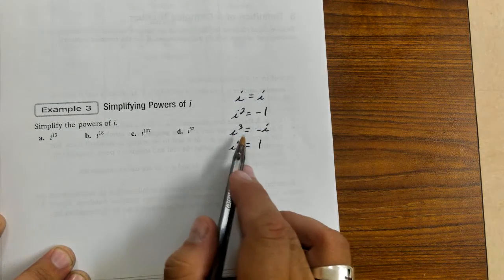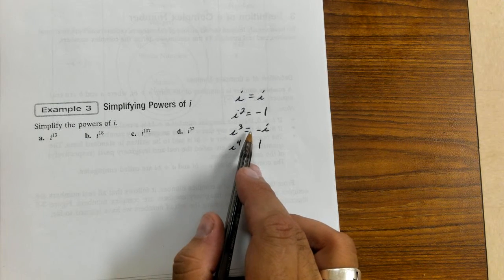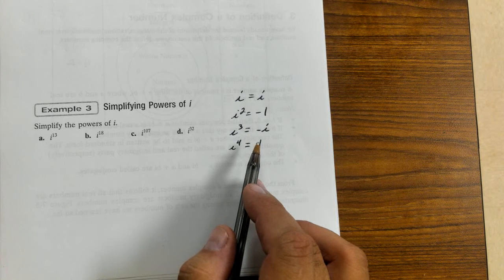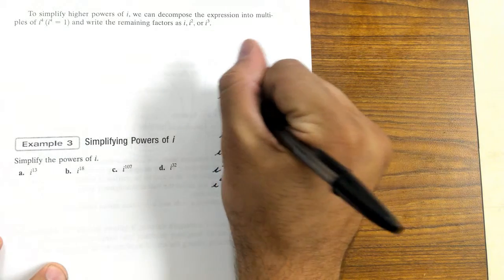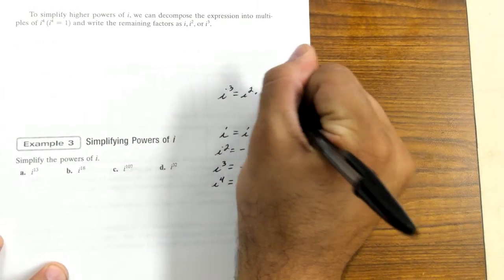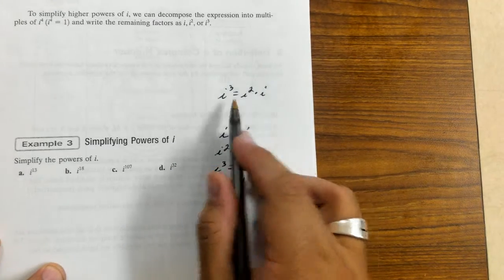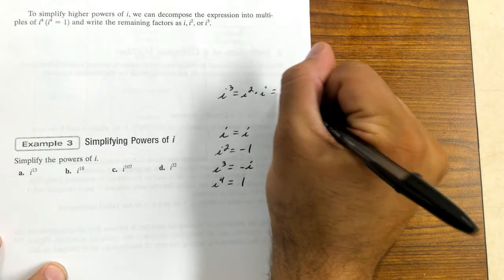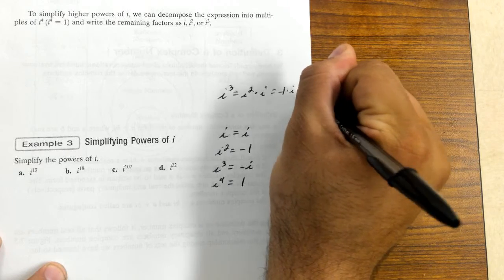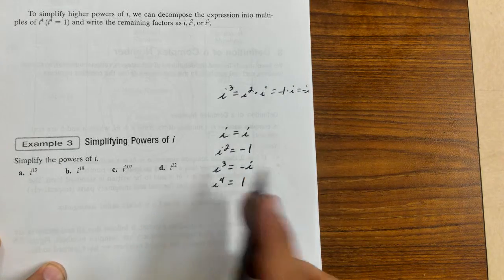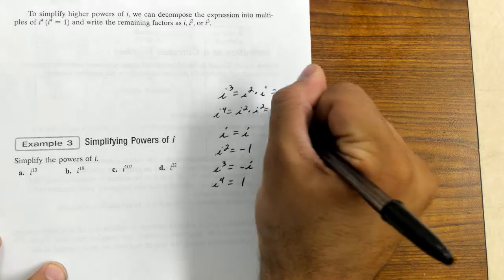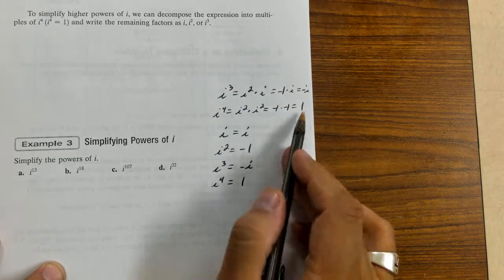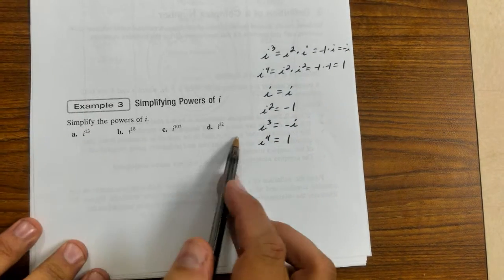So, for example, i to the third is going to equal i squared times i. Well, we know i squared is -1, so this is really -1 times i, so that's -i, just like we have here. And i to the fourth power, well, that's i squared times i squared, that's -1 times -1, that's +1, which is what we have here. So knowing that, let's do these powers of i.